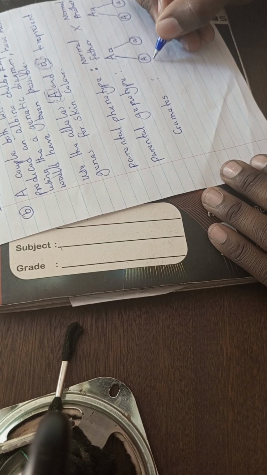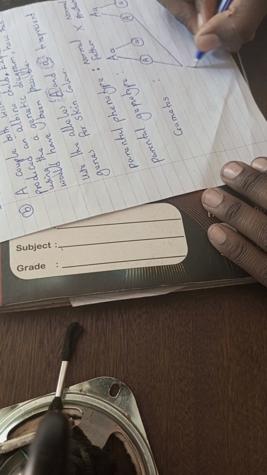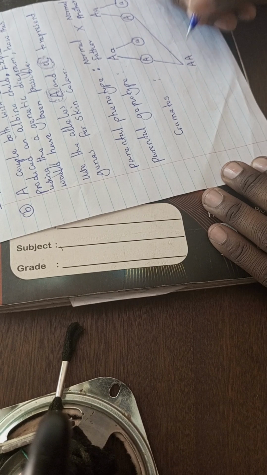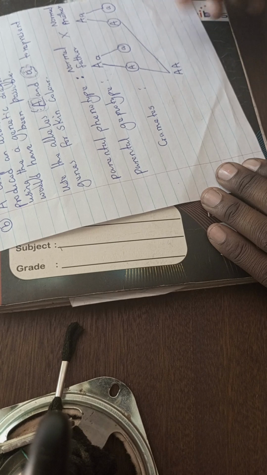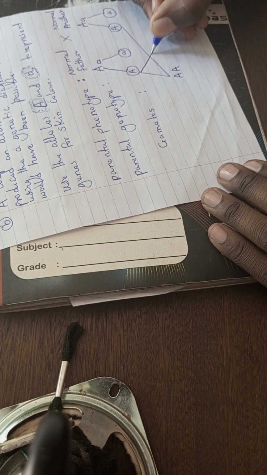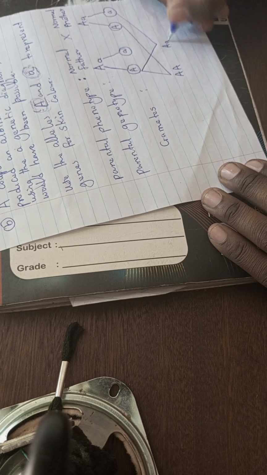From there, we begin crossing them. This one being crossed with that, mixing that. This one crossed with that makes that person.